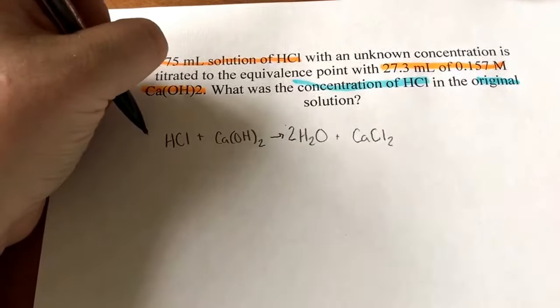So now that we have that, we need to remember our stoichiometry. If we have the volume and molarity of a substance, we can find its moles. So first we'll do that.